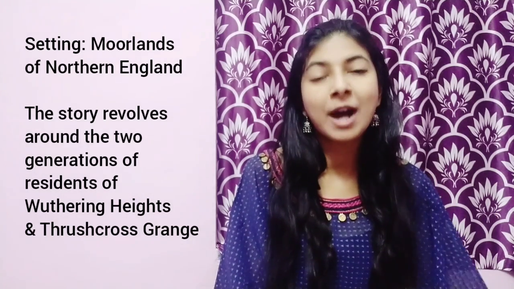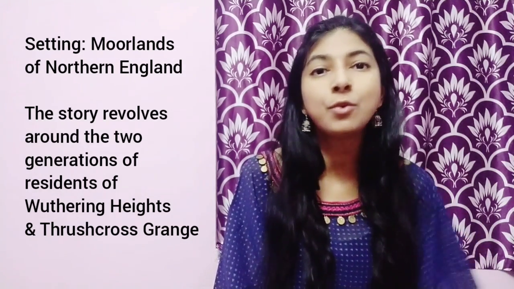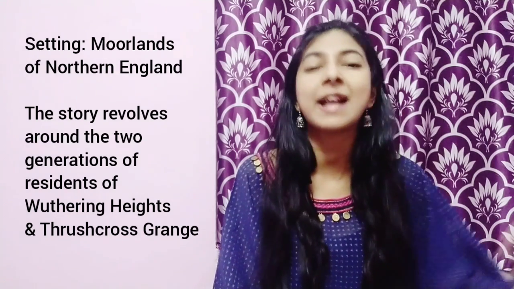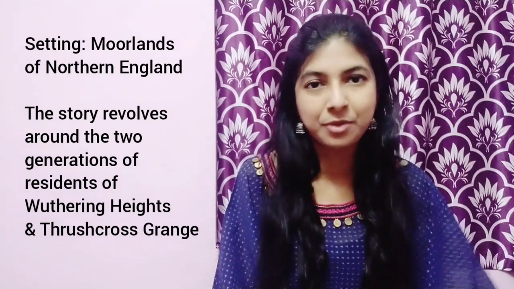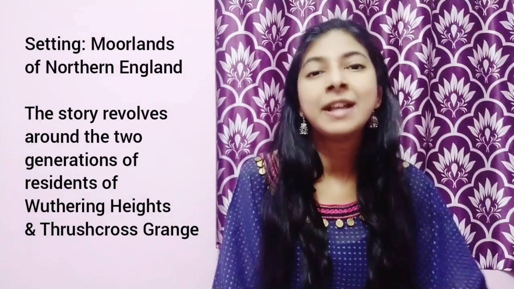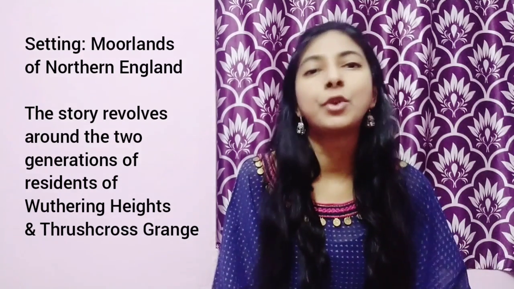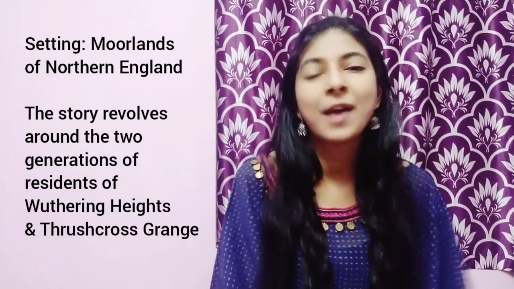So these two are the main locations of the novel. These two are beautiful, huge mansions, Wuthering Heights and Thrushcross Grange. And what happens with two generations of the residents of Wuthering Heights and Thrushcross Grange, that forms the story of Wuthering Heights. And at the center of the novel is the passionate love story of Heathcliff and Katherine. Wuthering Heights is considered one of the greatest love stories in fiction.